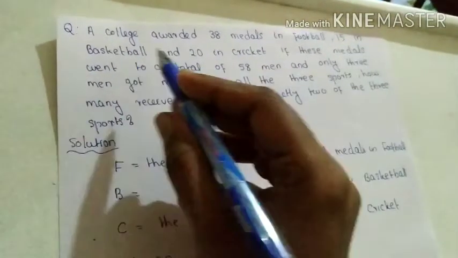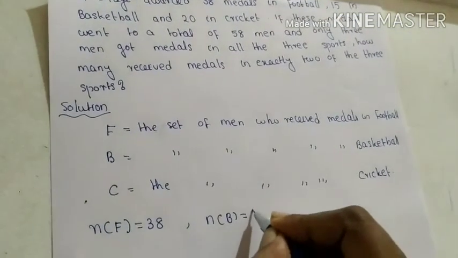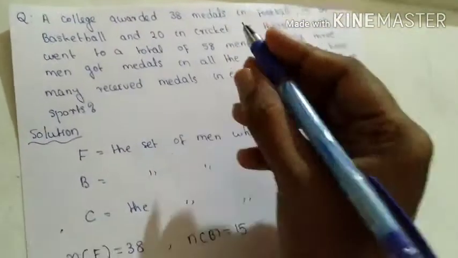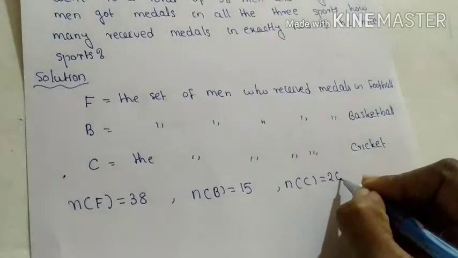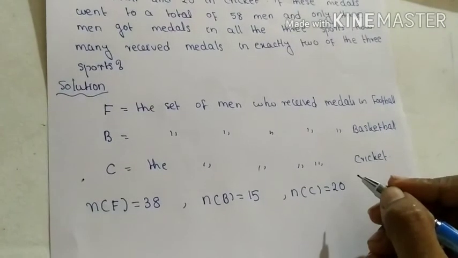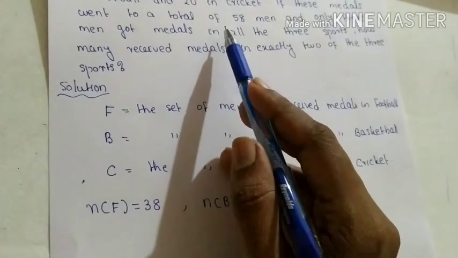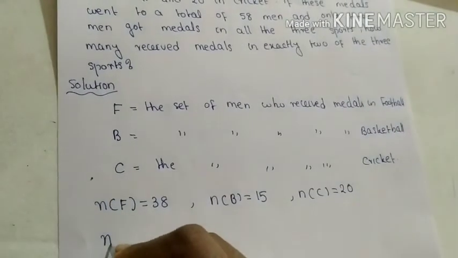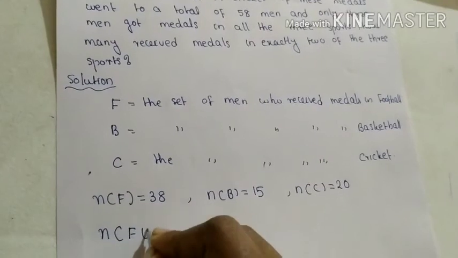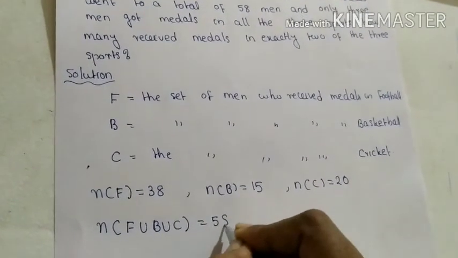15 in basketball, that means n of B is equal to 15. 20 in cricket, that means n of C equal to 20. If these medals went to a total of 58, that means it is given that n of F union B union C equal to 58.